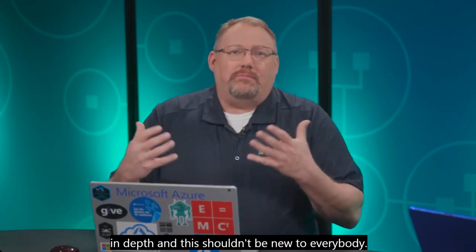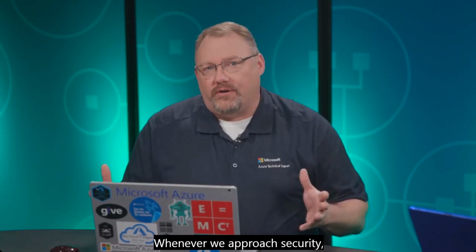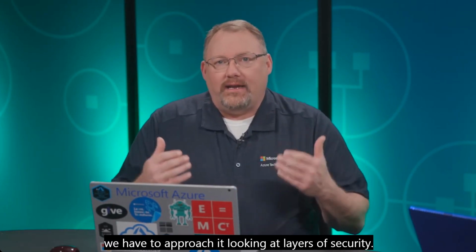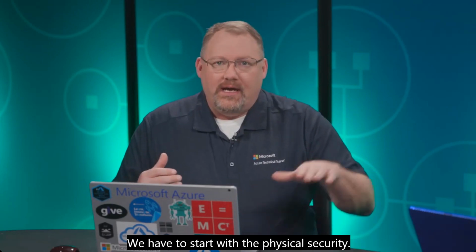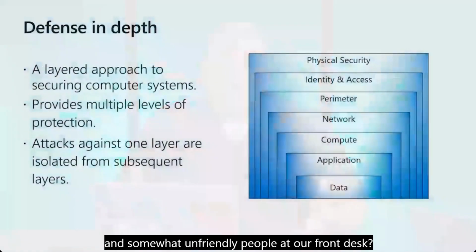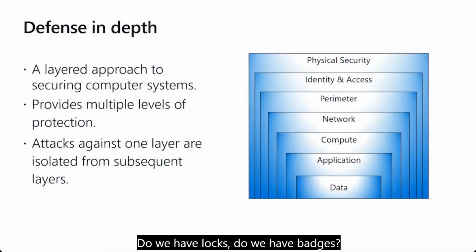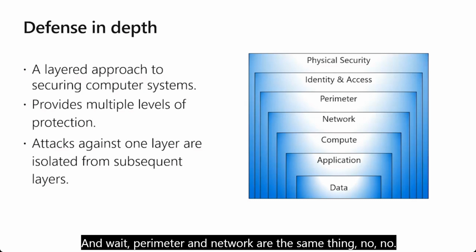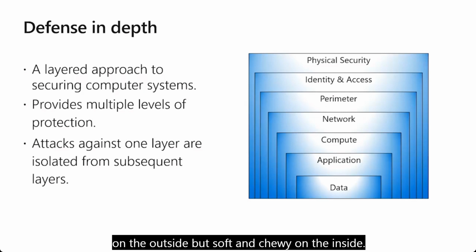And this shouldn't be new to everybody. Whenever we approach security, we have to look at layers of security. We have to start with the physical security. Do we have friendly people at our front desk, or courteous and somewhat unfriendly people at our front desks? Are our buildings secure? Do we have locks? Do we have badges? What's our user ID and password? Do we have security on the perimeter? Do we have security on the inside of the network? And wait, perimeter and network are the same thing? No. Sometimes we are known as hard and crunchy on the outside, but soft and chewy on the inside.